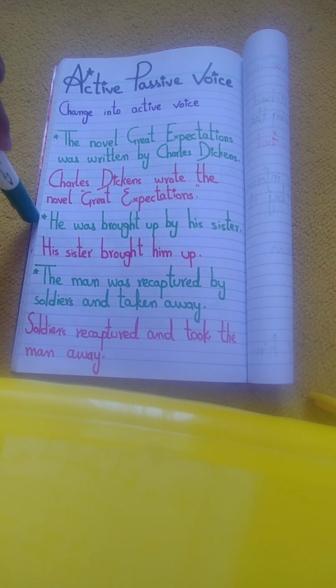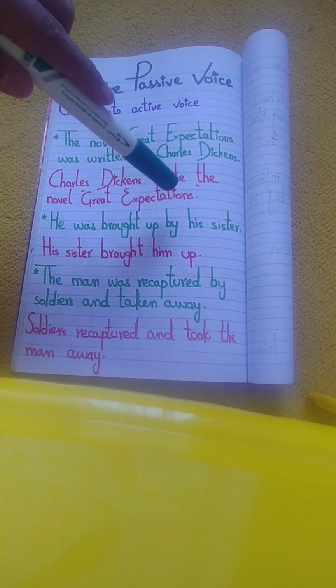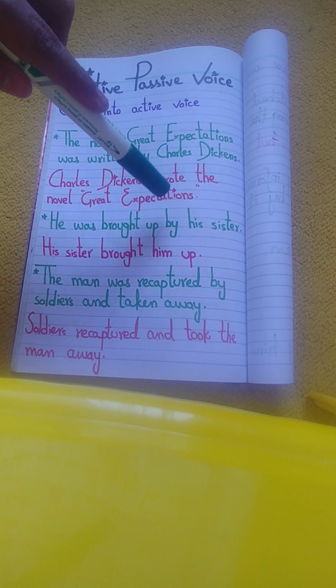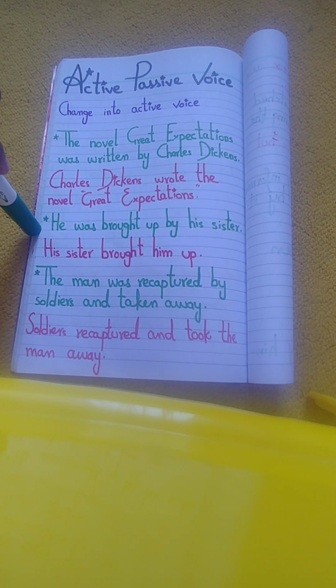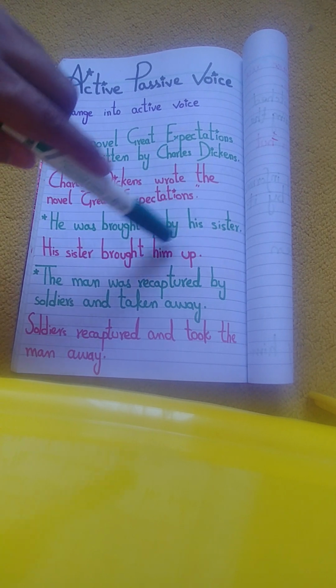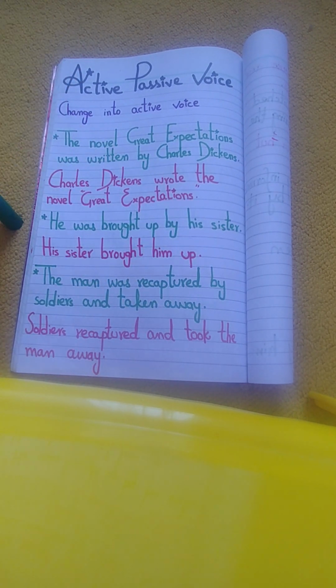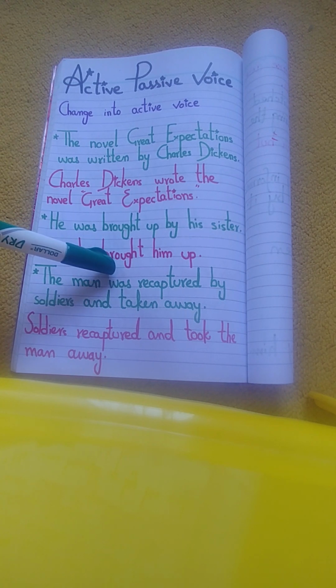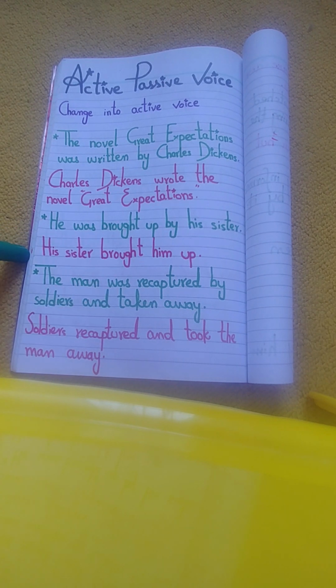Alright, next example is: he was brought up by his sister. So how will I convert it into active voice? His sister brought him up. As I told you, in active voice, we use the second form of the verb in affirmative sentences in past indefinite tense. And you know that past indefinite tense is also known as simple past tense. In affirmative or positive sentences, we use the second form of the verb. Alright. So his sister brought him up. This is the active voice.